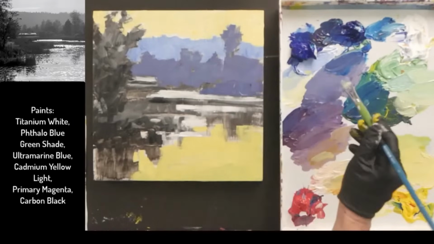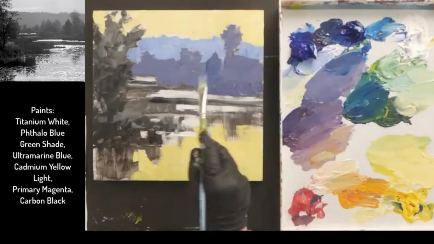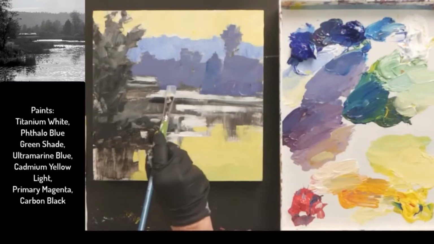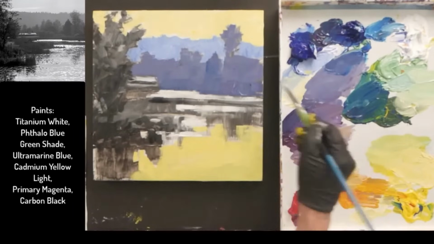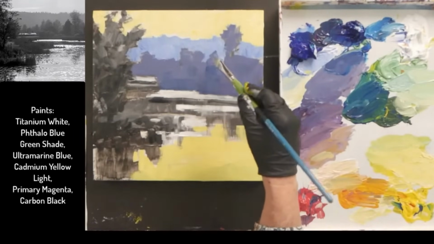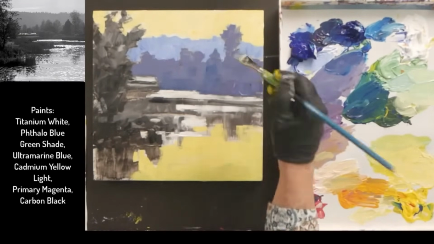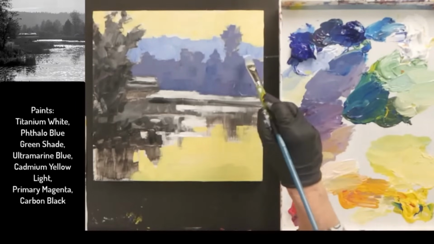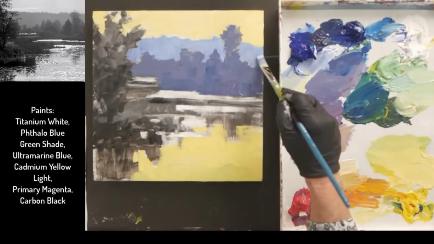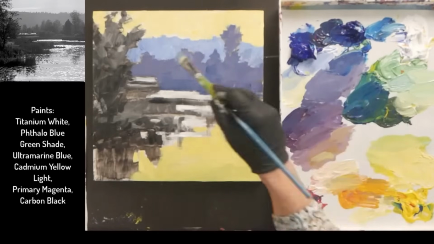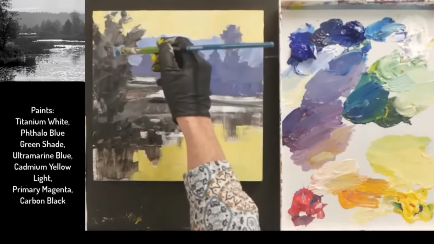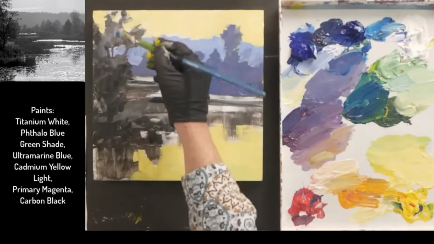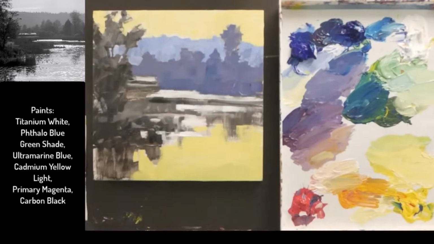But I do see it slightly darker near the shoreline. I hope you do too. And then in some of these bushes. I struggle with doing air holes through trees, so I will just continue going back and forth on those.